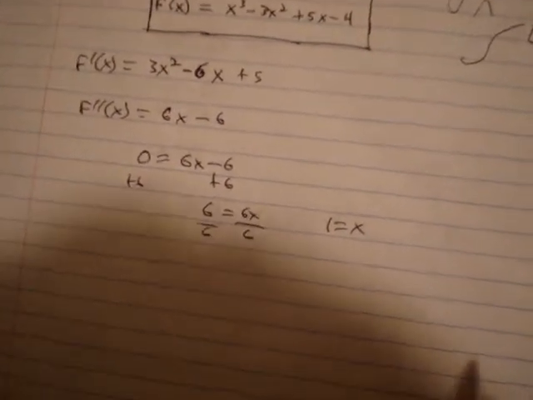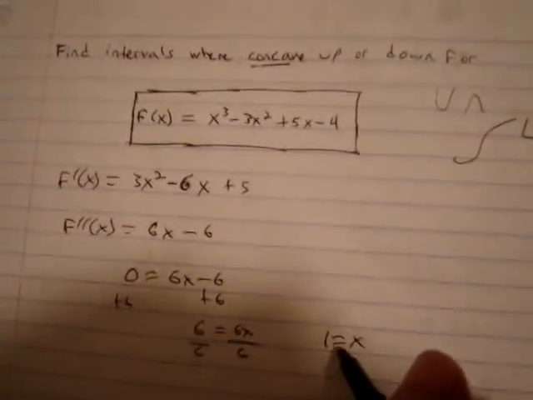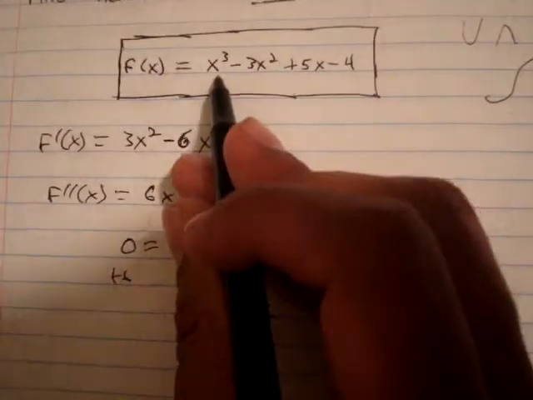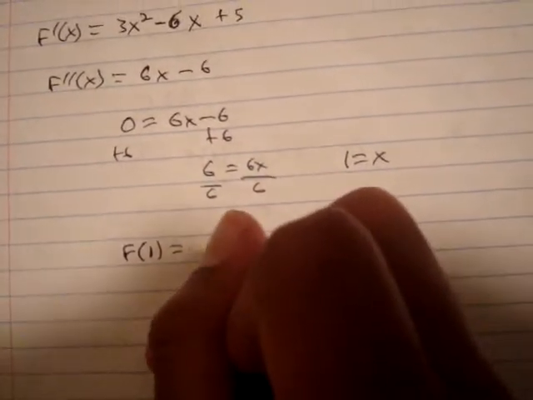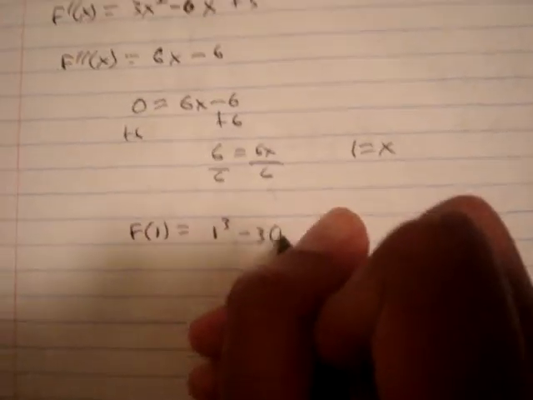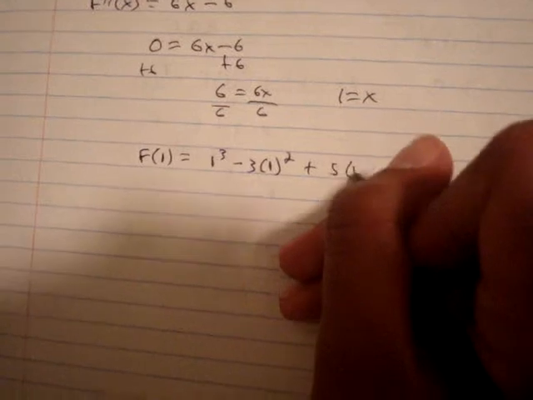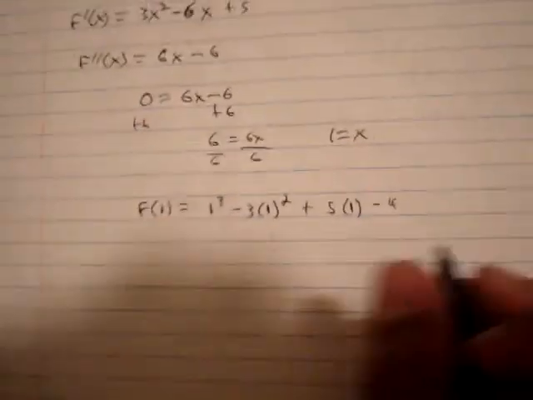It's 1. So in order to find the point on the graph, we're going to need to plot, well not plot, but insert this number into the value of x. So let's do that. F of 1 equals 1 cubed minus 3 times 1 squared plus 5 times 1 minus 4.